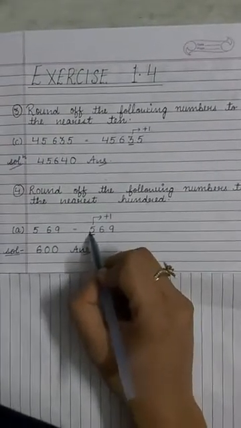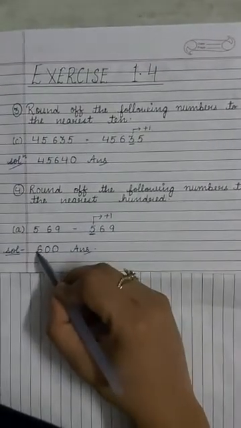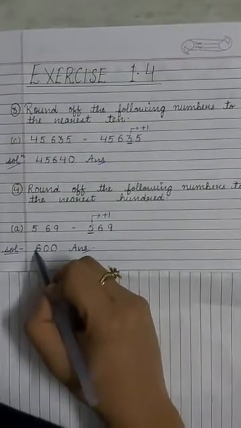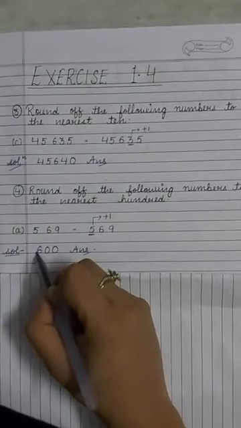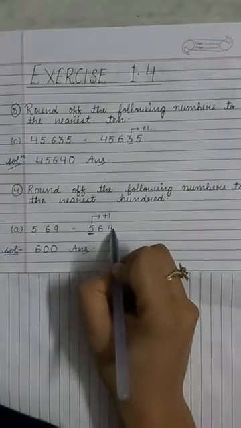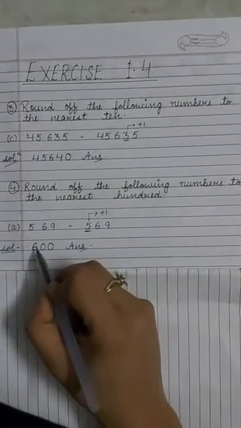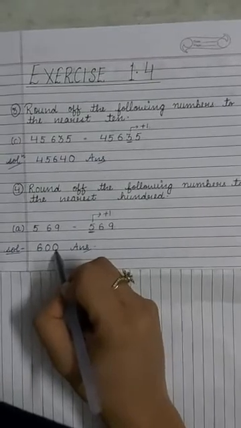That is why 5 is increased by 1. So 5 becomes 6. And while rounding off to the nearest 100, I have told you that we replace the digit at tens place and ones place by 0. So the answer will be 600. That is 600.